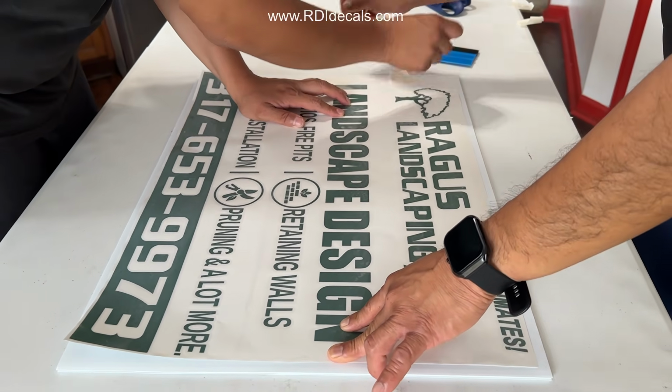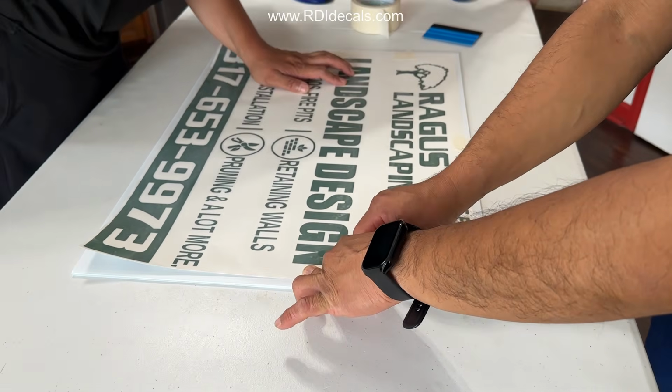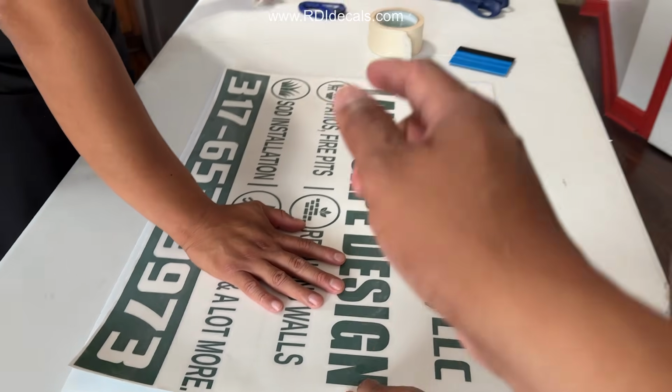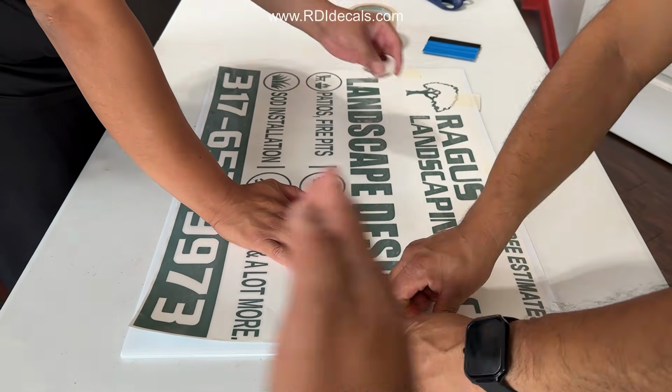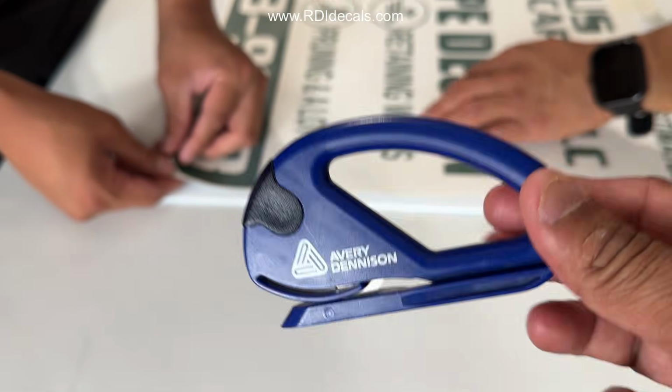Before they apply the decal, they're going to measure it, and that is just perfect. The way they measure it and everything is aligned, and they're going to do a dry application. Of course, as usual, we're going to start with the center and go down, and then we'll finish to the top section. Well, this is the cutting knife that they're going to use for this.